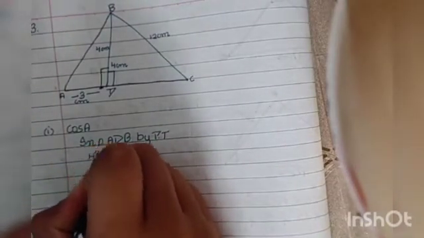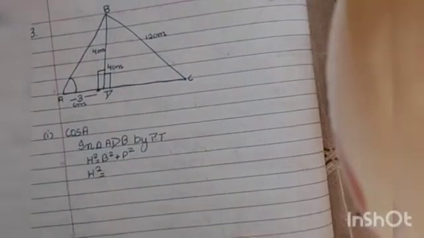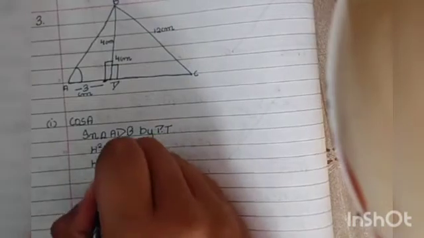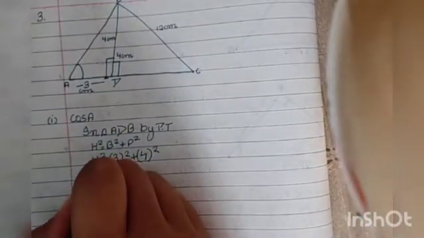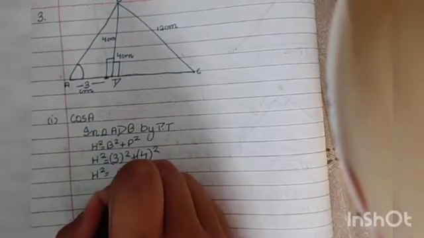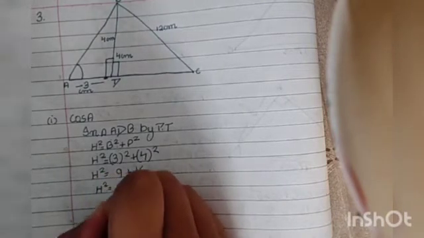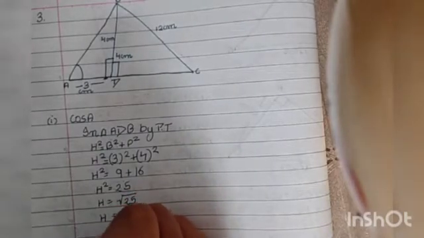Hypotenuse square equals base square plus perpendicular square. What is our base over here? The line in which both the theta and the perpendicular lie is known as the base. So our base is 3, squared, and our perpendicular is the straight line, whose value is 4, so 4 square. Hypotenuse square equals 3 into 3, 9, plus 4 into 4, 16. Hypotenuse square equals 25. Hypotenuse equals root 25, which is 5 centimeter. So the longest side is 5 centimeter.